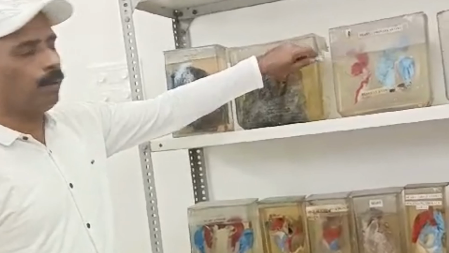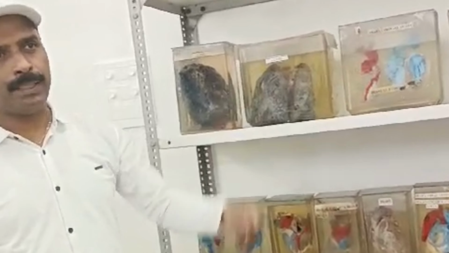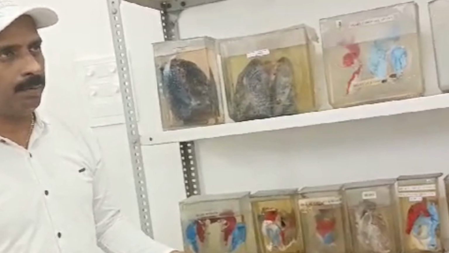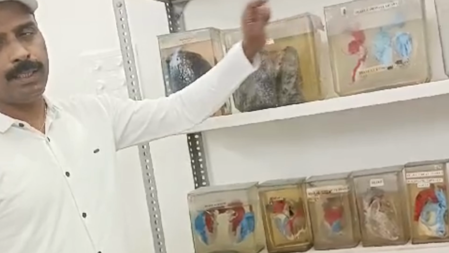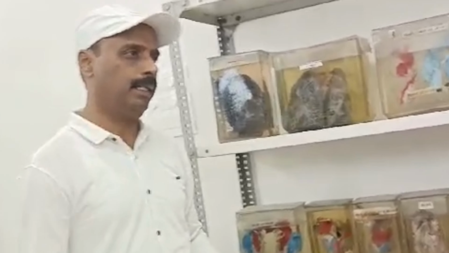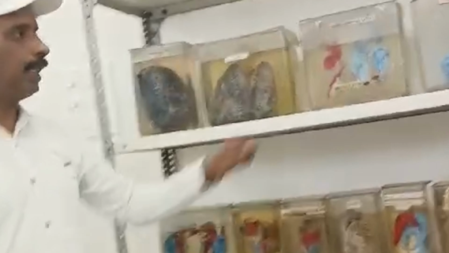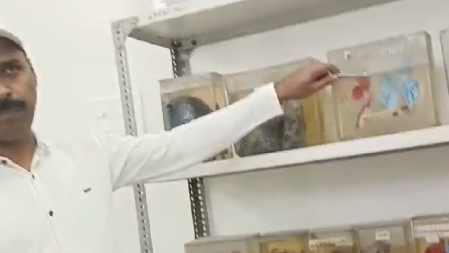Then I have told you about mounting of these specimens. I have told you 10% formalin and 90% water. You can keep these preserved for 100 years or more. So that is the preservation mechanism.